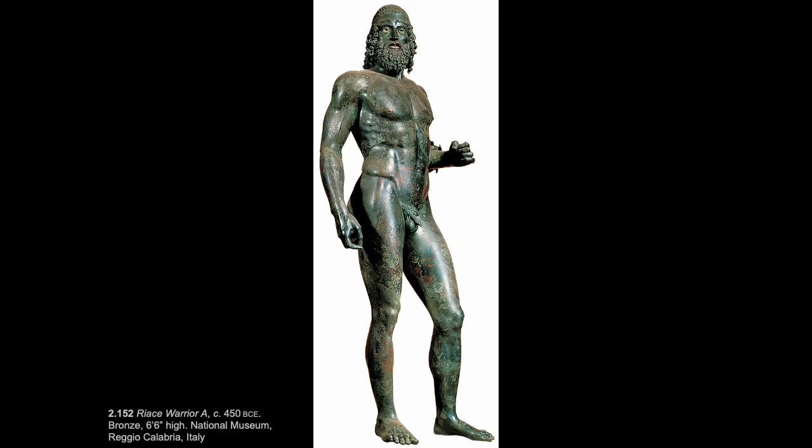So your book also classes casting as an additive sculptural process, though there is somewhat of a subtractive element to it as well. Casting involves adding a liquid or pliable material to a mold in the shape of a desired form. So here we're looking at a Riace warrior from about 460 to 450 BCE. This was discovered along with another, so two in total, by some divers off the coast of Riace, Italy in 1972.